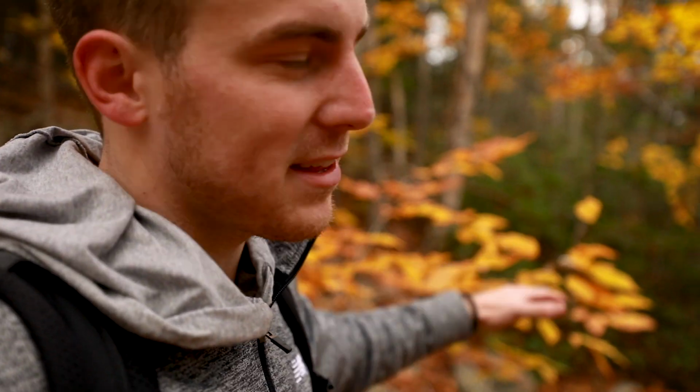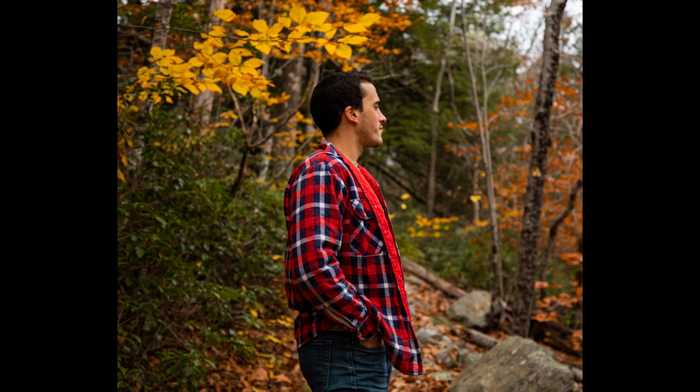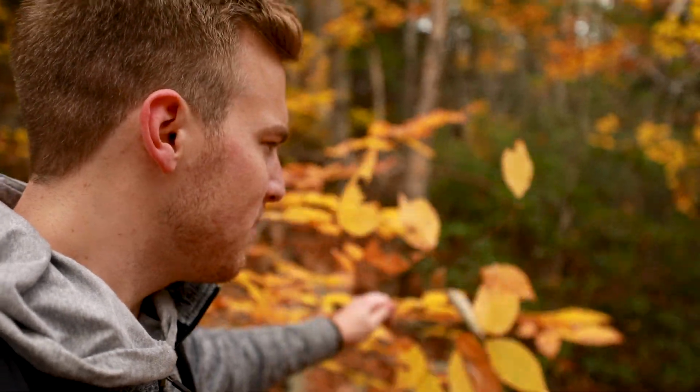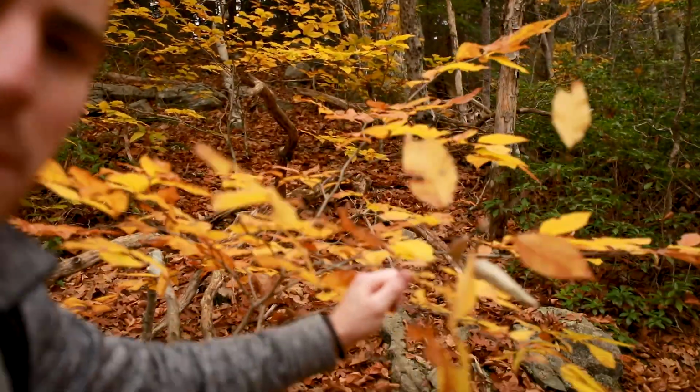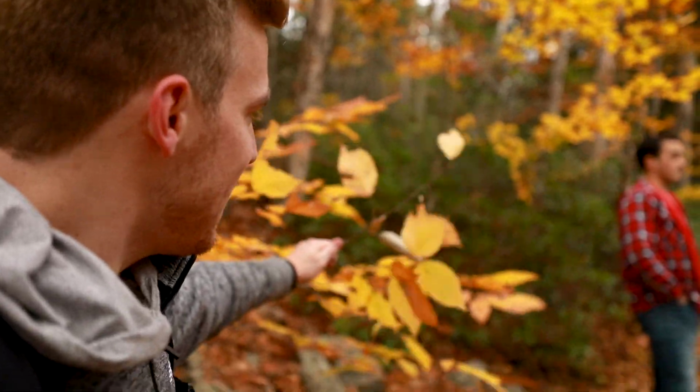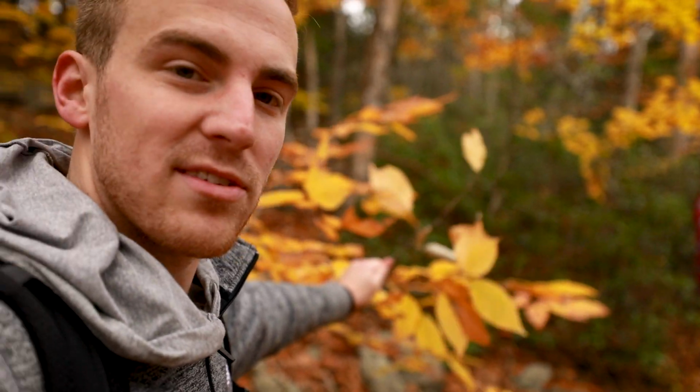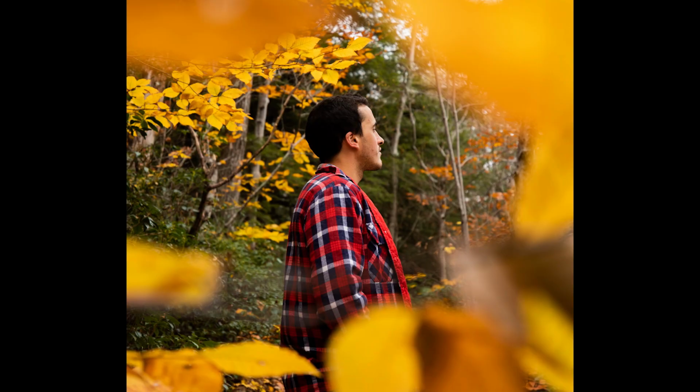So here's a shot with nothing in the foreground. Now we can add something. So I've got this tree here with all these beautiful leaves. All I have to do is sort of just put it right in front of my camera and then create just this nice outline around Zach. You get this blurred color in front of him and him in the background. So here's the shot with an element in the foreground.